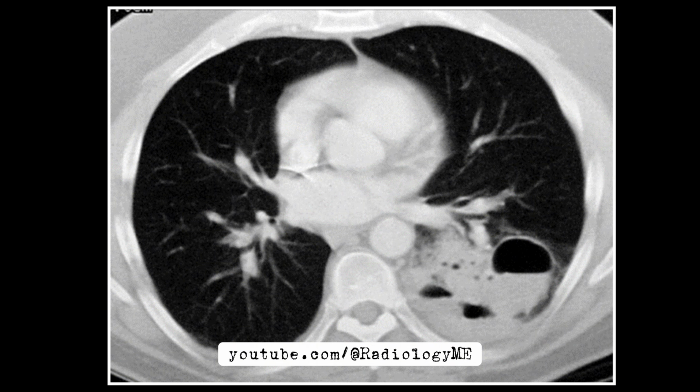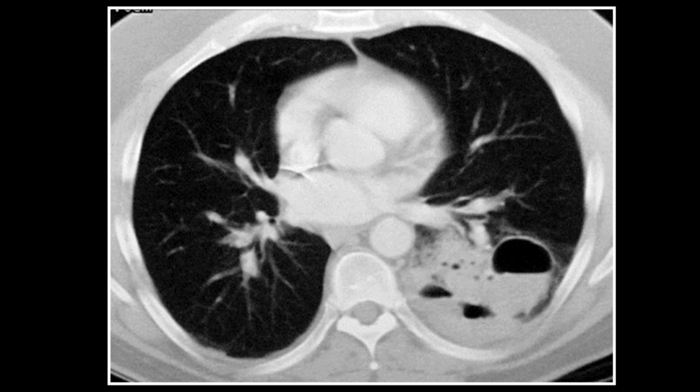Moving on to the CT scan, it becomes clear that the left lower lobe is consolidated with multiple air fluid levels, indicating a necrotic process or chronic infection. These findings are highly suggestive of pulmonary sequestration.